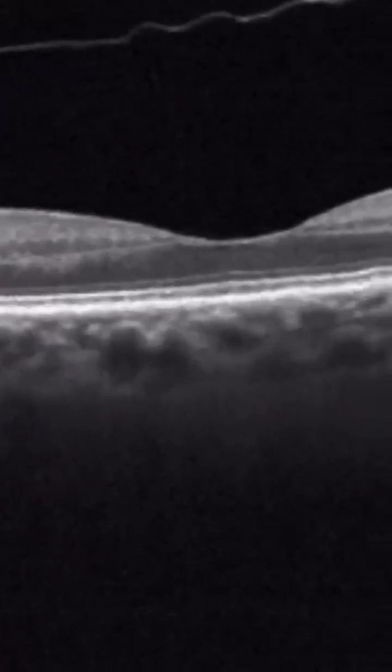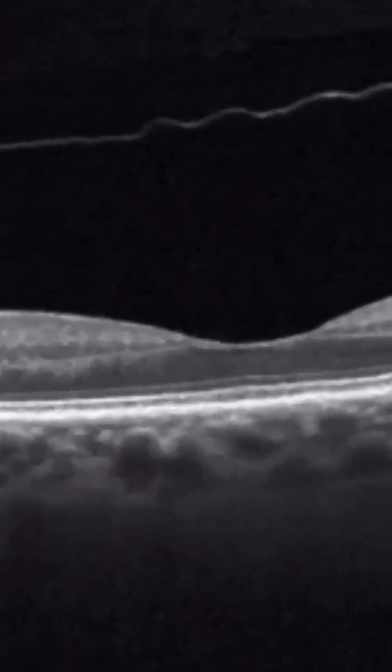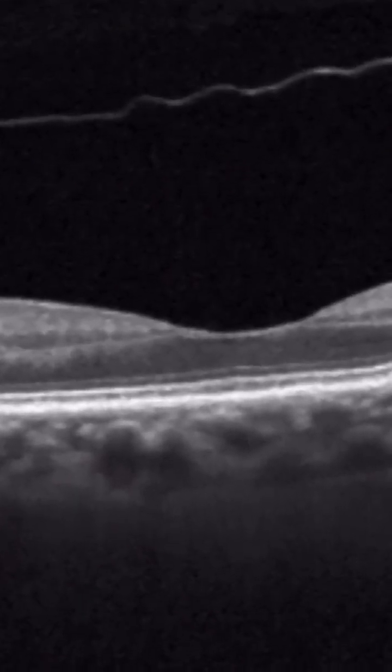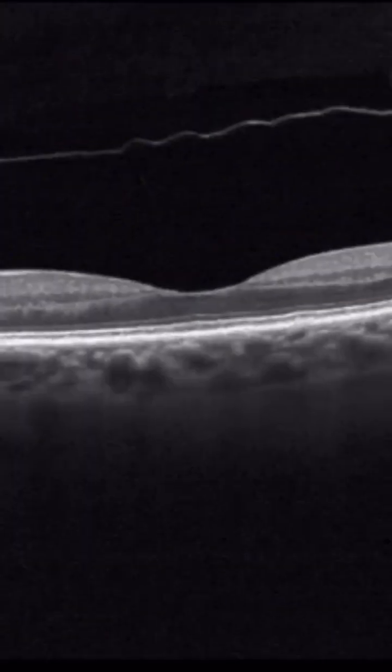This is an example in which the vitreous is separated at the macula and it's attached at the optic nerve. Now, sometimes you're going to get a scan in which you're not going to see the top of it. One way to know if the vitreous is attached or not is to look at the texture of the vitreous. You can see that where the vitreous is absent, the color or the texture of it is pretty empty, right?